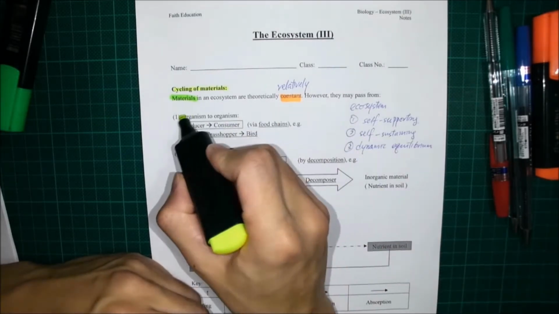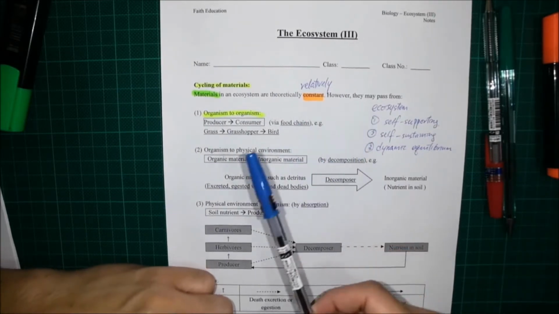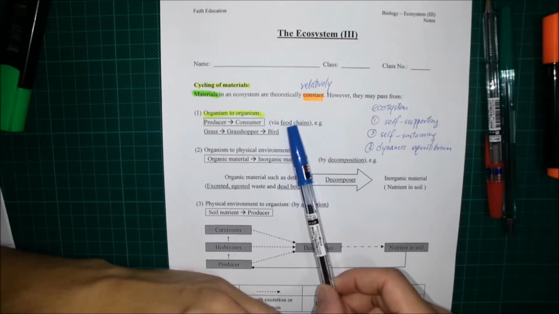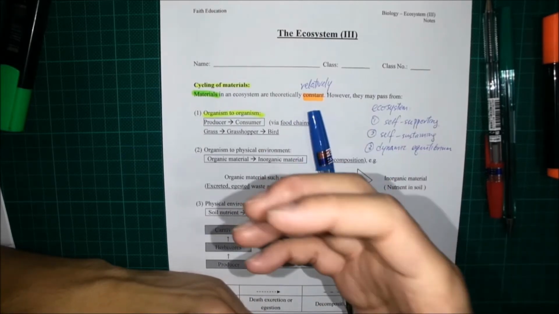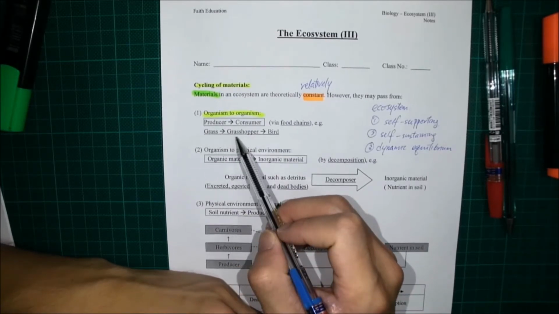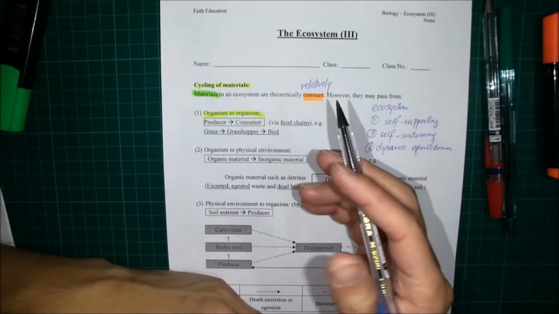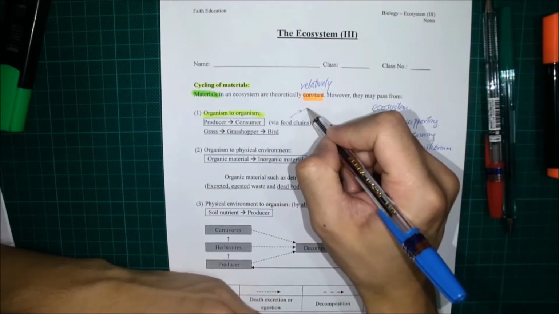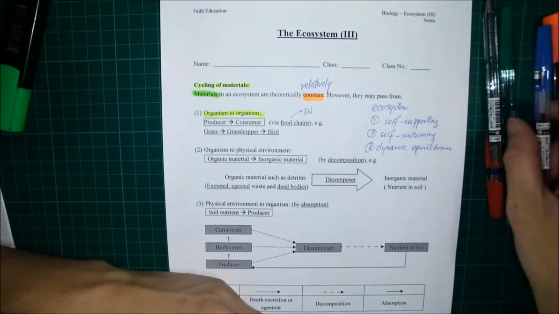First of all, not that difficult to understand, the material can be transferred from one organism to another organism. That's what we learn in food chain. Food chain is not only talking about the energy flow, but it also represents the material flow. The material in the grass can be transferred to the grasshopper and then to the birds. Of course, when we talk about food chain, our main focus is the energy, but it also involves the concept of cycling of material.